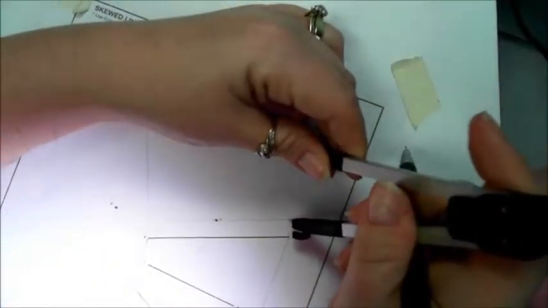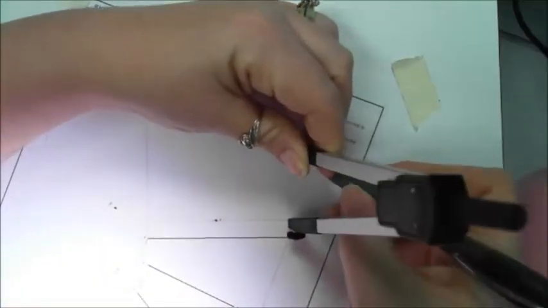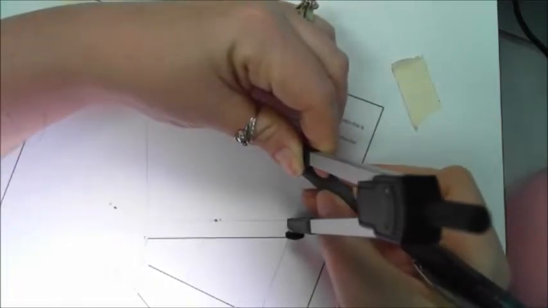Go ahead and transfer my farthest distance, which I know happens to be the D. Just from here to there. So I mark it.